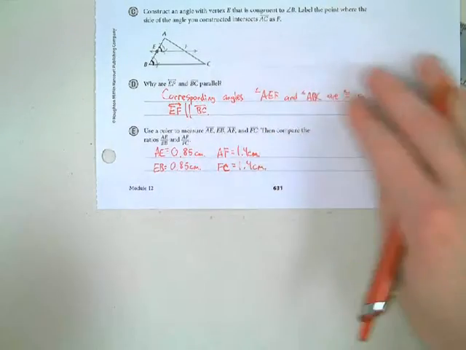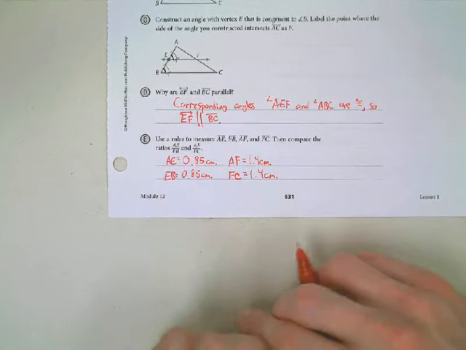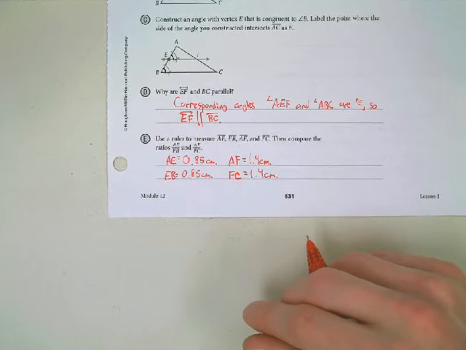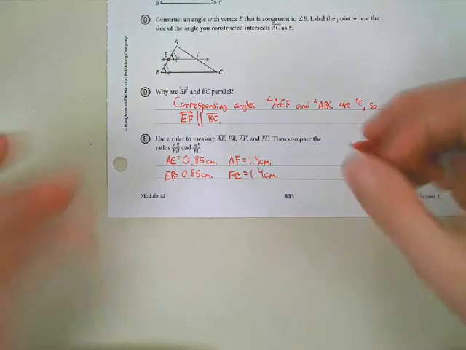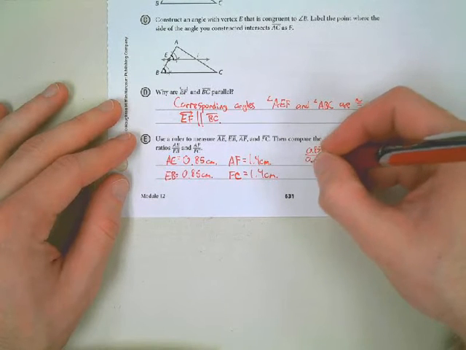Okay. Whoa, zoomed in. And so then we're supposed to compare the ratios, AE over EB. All right, but what will AE over EB simplify to? Yeah, it's just going to be 1, right? It's 0.85 over 0.85, so that's equal to 1.